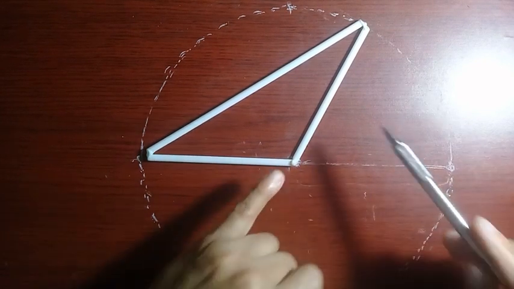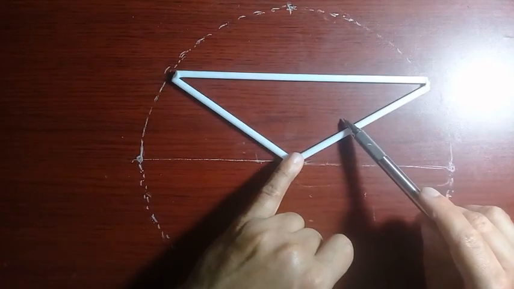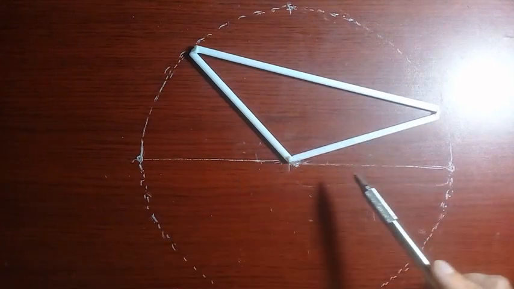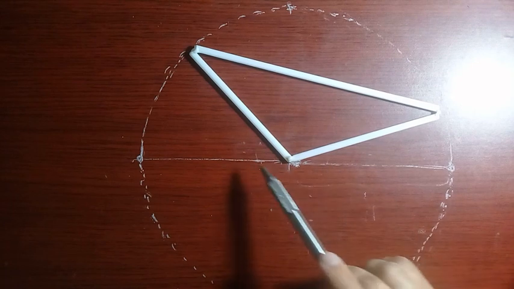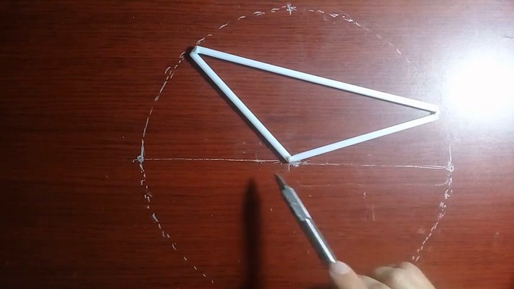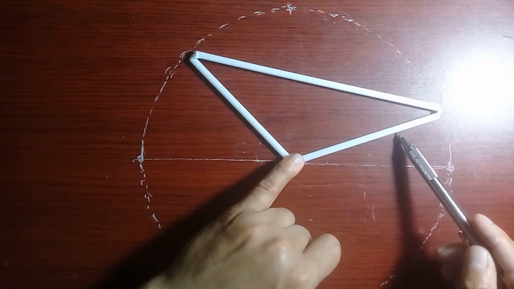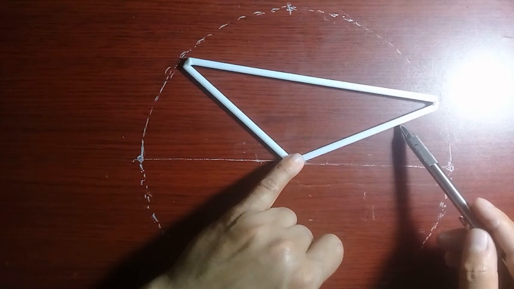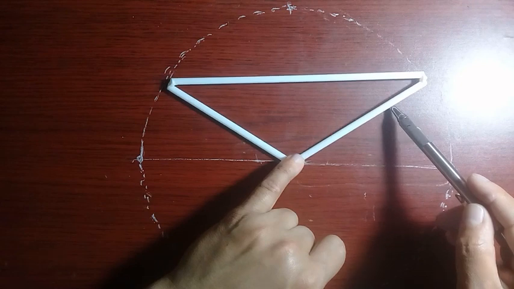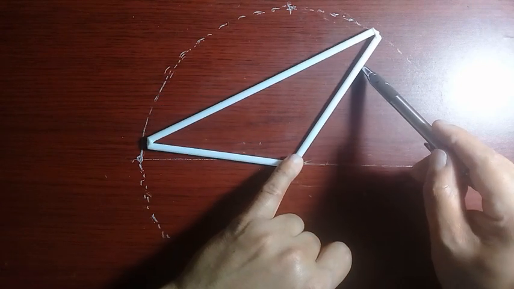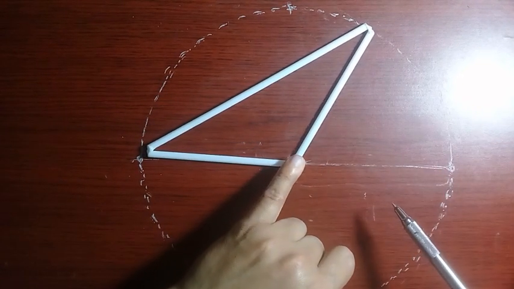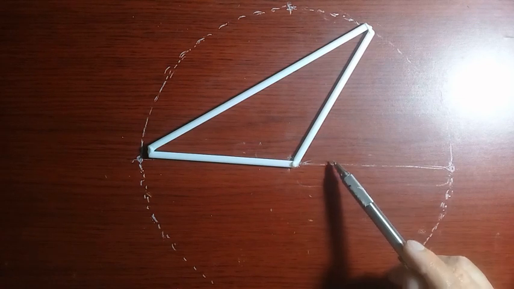Let me do that for you again. This is alpha. This is beta. If I rotate the triangle now so that beta reduces, alpha will increase by the same amount. You see? So now this whole angle will be alpha plus beta.